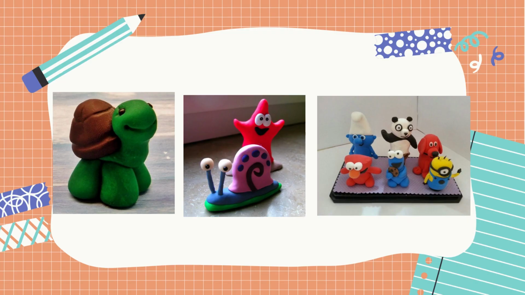And here are the examples of clay sculpture. Wow, isn't it amazing, kids? Yes, it is so amazing.